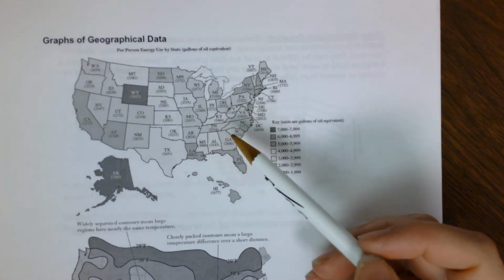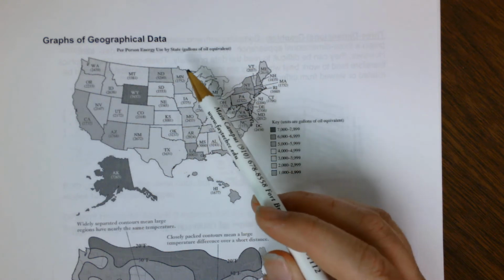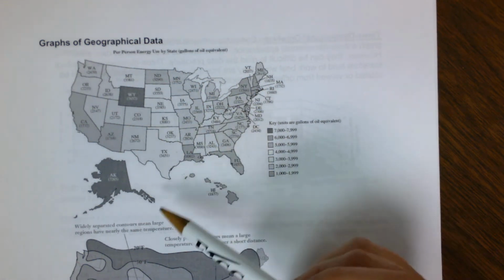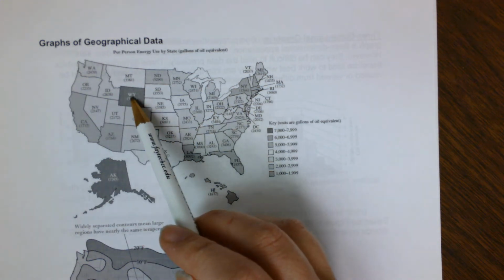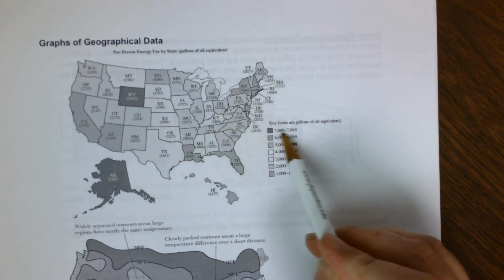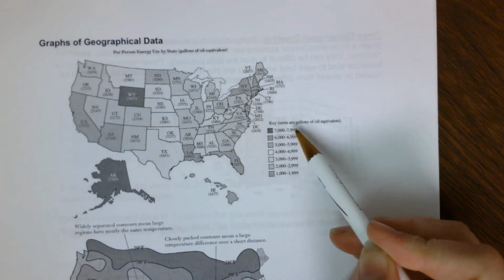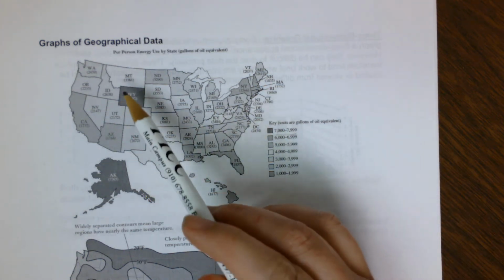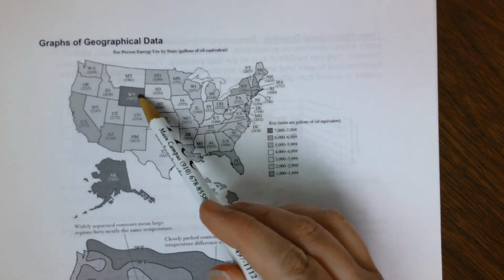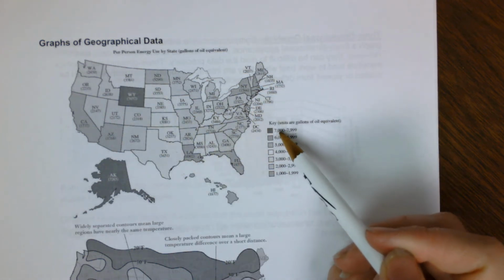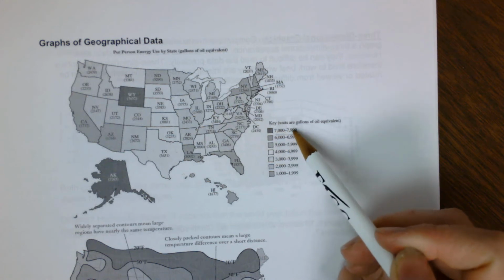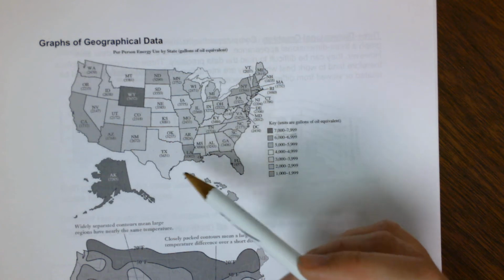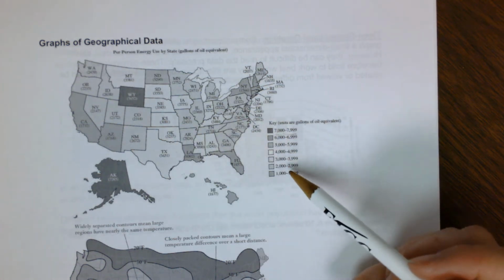Okay, so this graph shows the energy use per person by state. For example, Wyoming, this one is actually the 7,000 to 7,999 range, and I think it's the only one that is that high. So this is between 7,000 and 8,000 gallons of oil per person that's used in that state, and different states have different colors depending on how much they use.